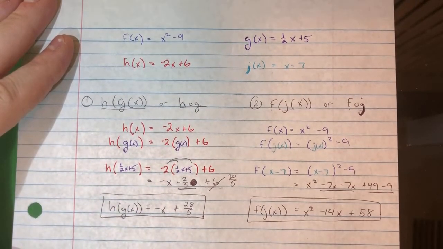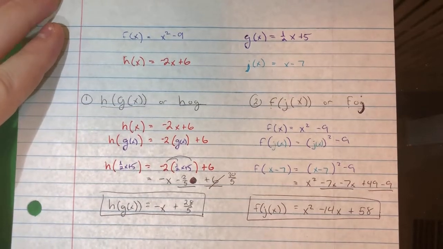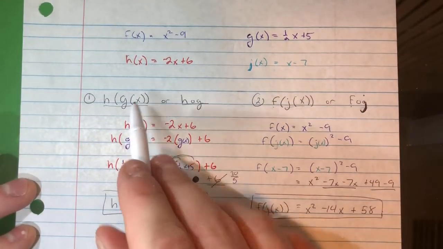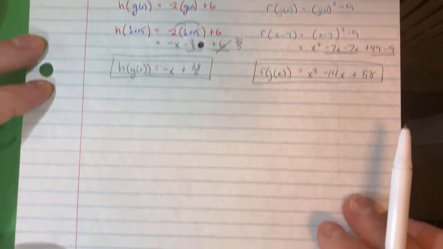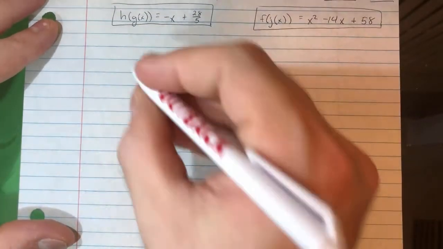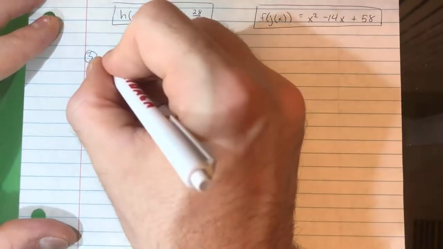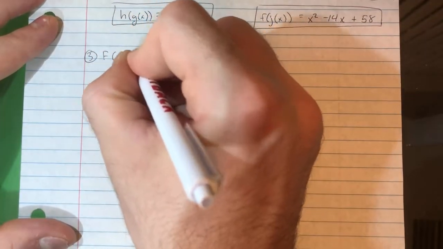And so that's all a composition of function is, when you plug one into the other. Now, another way that you're probably going to see these questions asked is, instead of plugging in a generic x, why don't we plug in something like this? So for our third example, we're going to plug in f of g of 8.